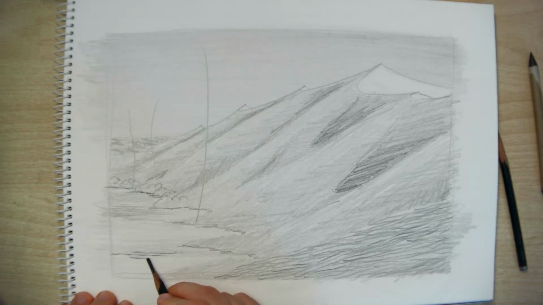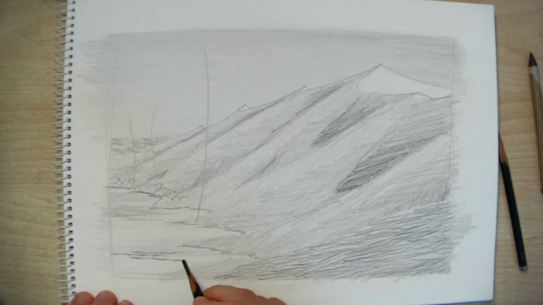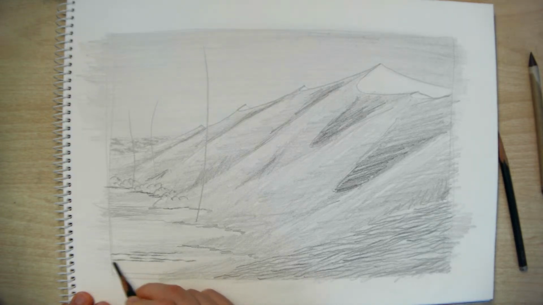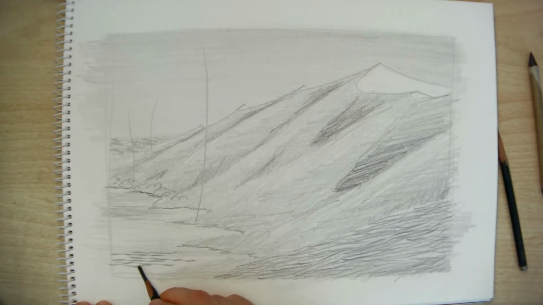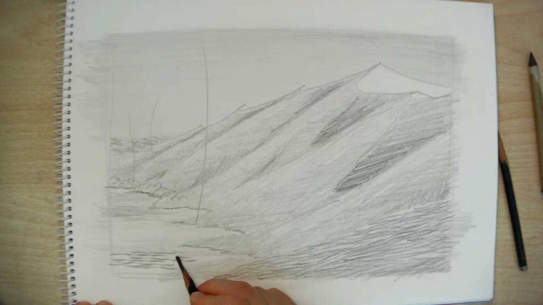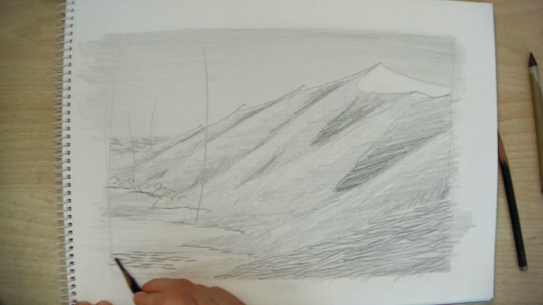Now I'll make those lines a little bit wavy and make them have dynamics. Some parts of the line are going to be thinner than others. Make some of them merge, like so.